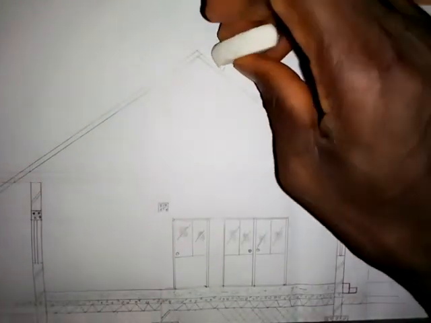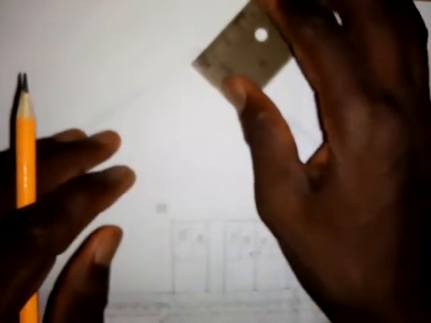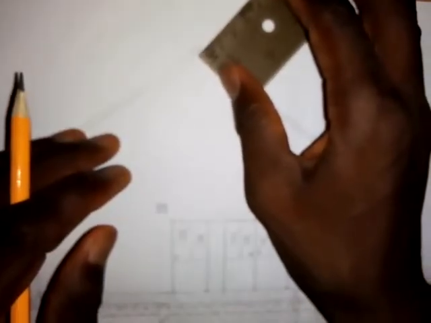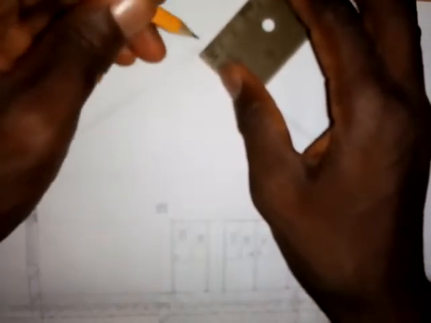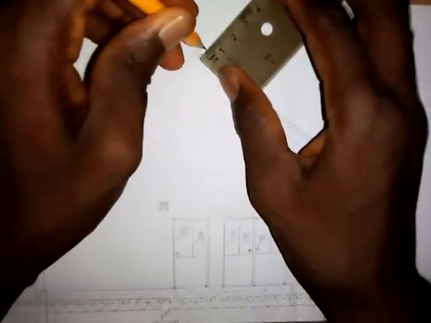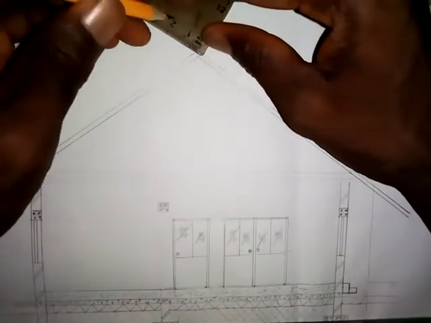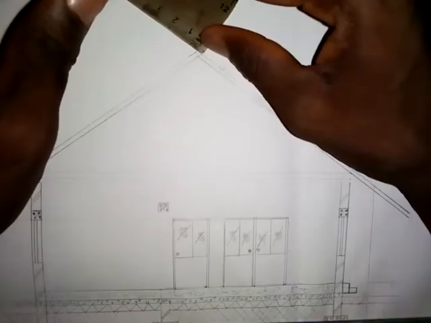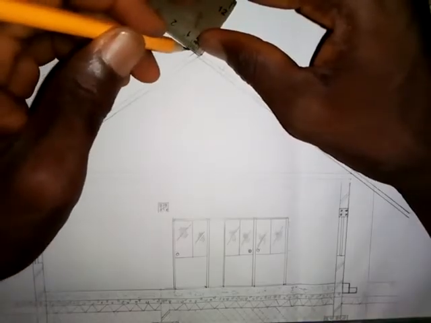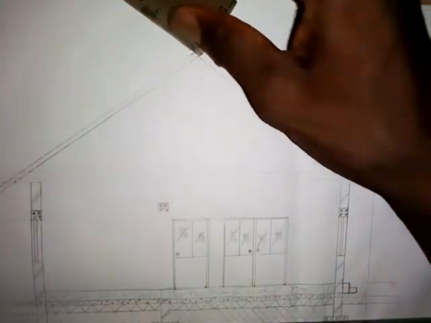So for it to be even, let me take a measurement of 3 millimeters from this line, and 3 millimeters here.